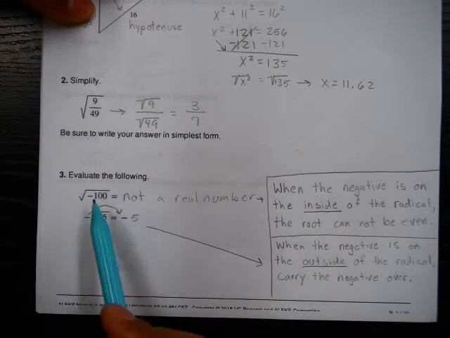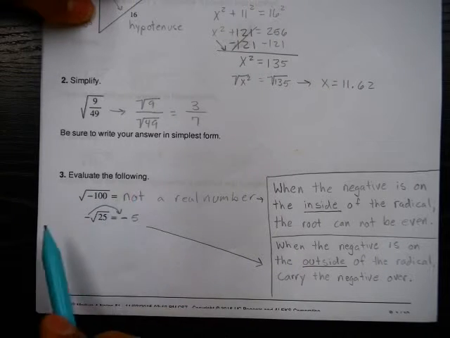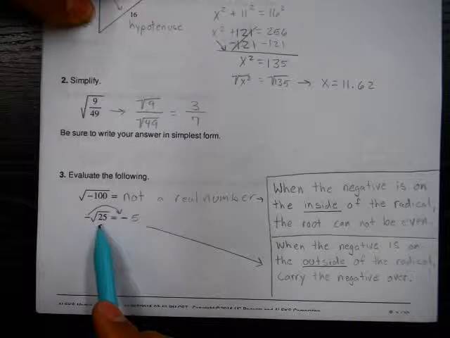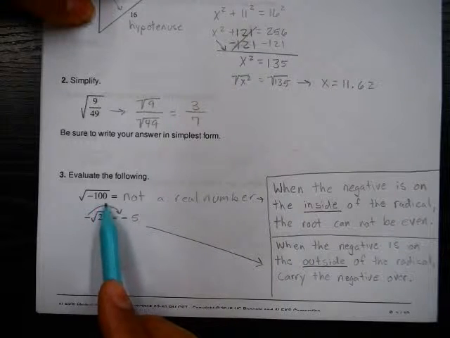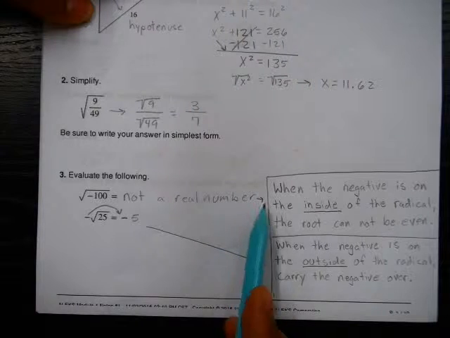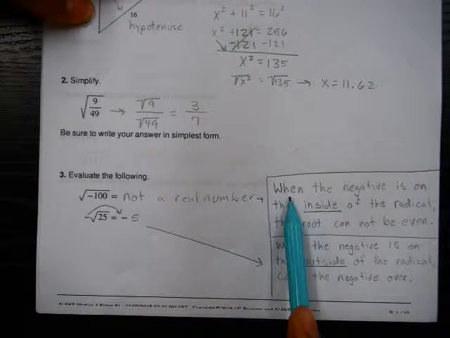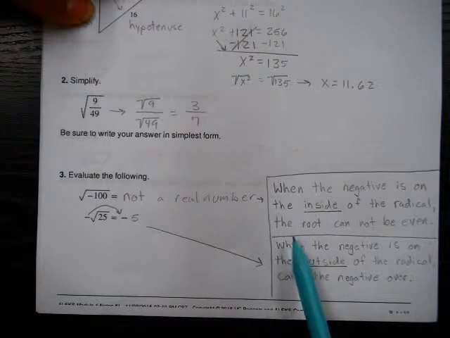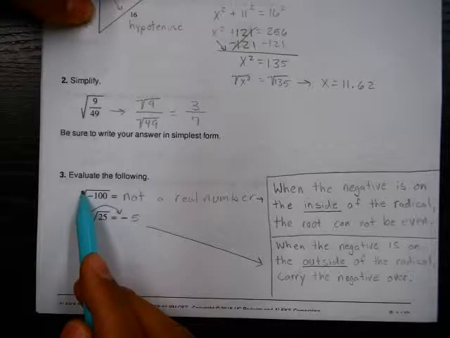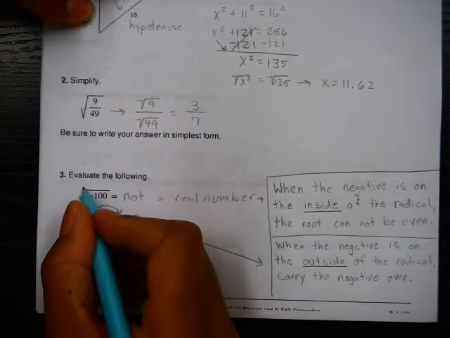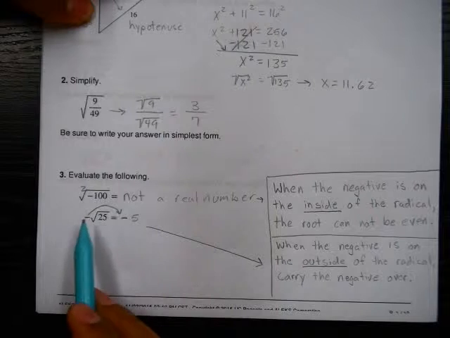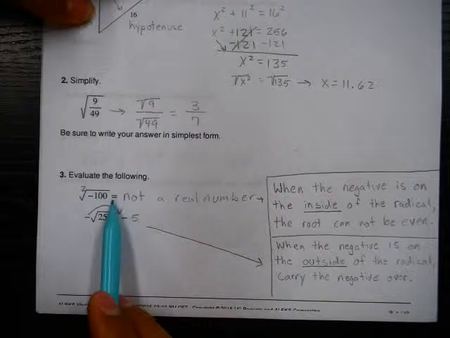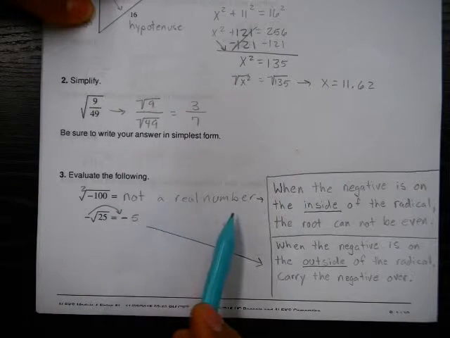Alright, for number 3, evaluate the following. We have the square root of negative 100, and the negative square root of 25. General rule of thumb, the square root of negative 100 is not a real number. This is what I want you to use: when the negative is on the inside of the radical, the root cannot be even. And so this is my root. If there's no number there, it is understood to be 2. So whenever my root is even, I cannot have a negative number under my radical, and that is why this is not a real number.